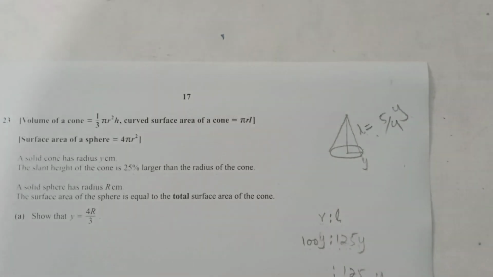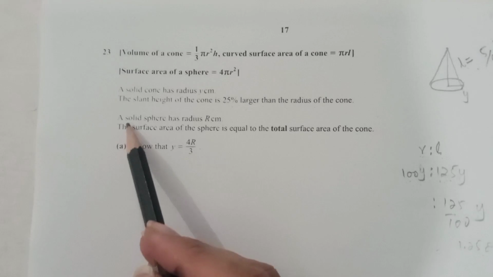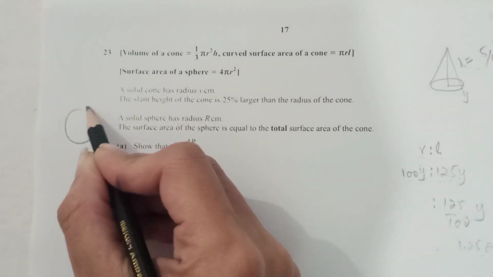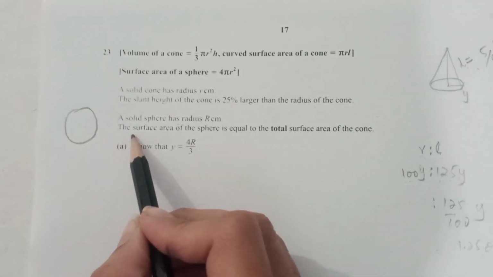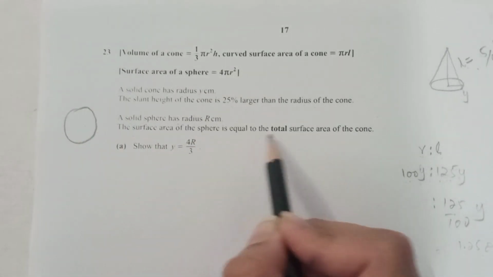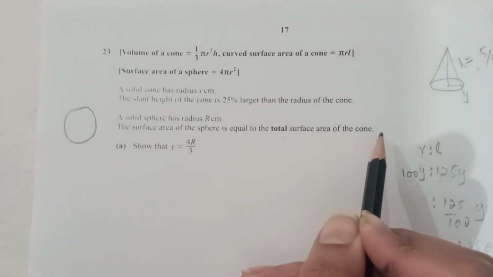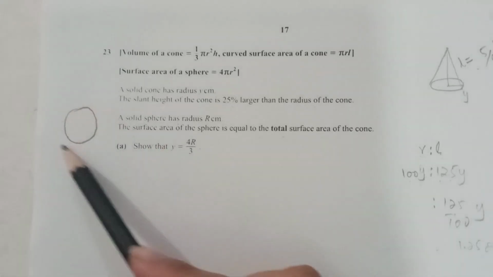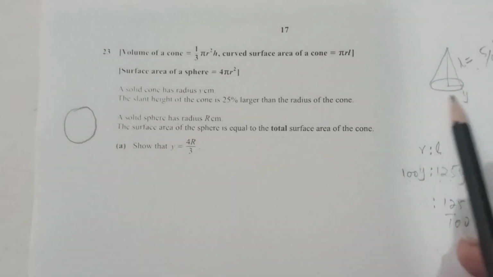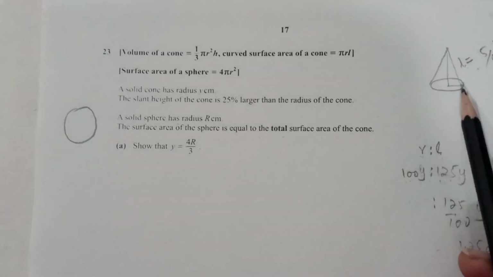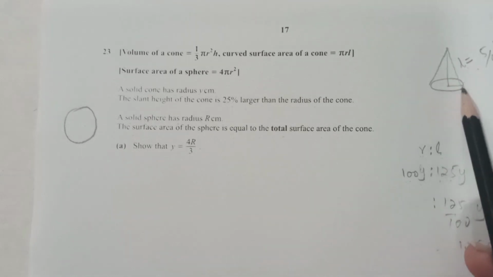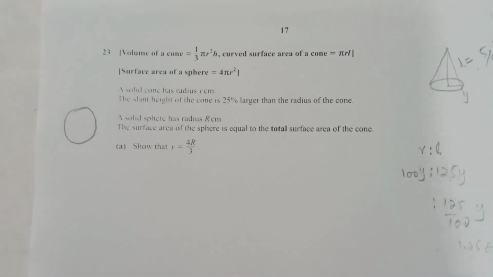We write any value there. Now the next situation is that a solid sphere has a radius r centimeter. We know the shape of the sphere. The surface area of the sphere is equal to the total surface area of the cone. That is the surface area of the sphere. That surface area is equal to the total surface area of a cone, and the surface area of the cone is equal to the curved surface area and the flat surface area, which is a circle.